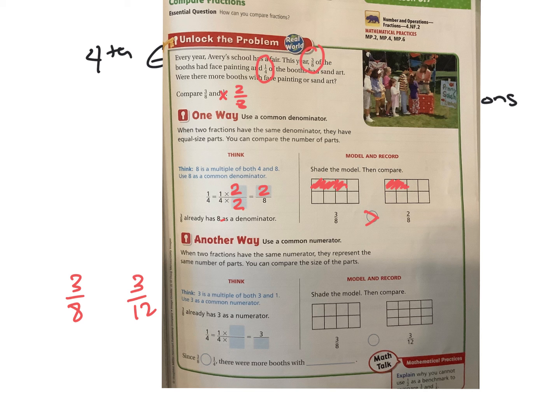So that's what this is saying here. When two fractions have the same numerator, they represent the same number of parts, but the part sizes are different because of the denominators. You can compare the size of the part sizes, sharing with lots of people, sharing with not as many people. So on this particular another way, they took that 3/8 and 1/4 and said, well, let's get that numerator to be the same. So we had 3/8, and then this is where the 3/12 came from. They said, let's get that numerator to be the same so I can compare them.